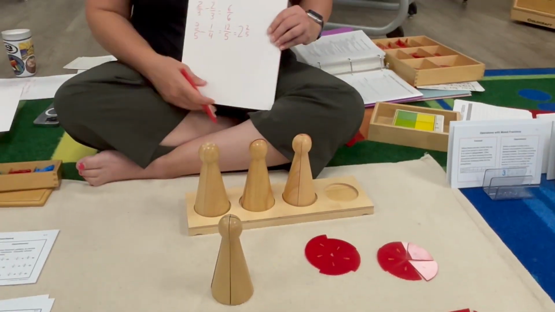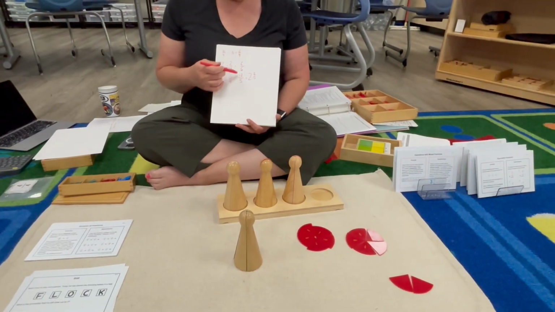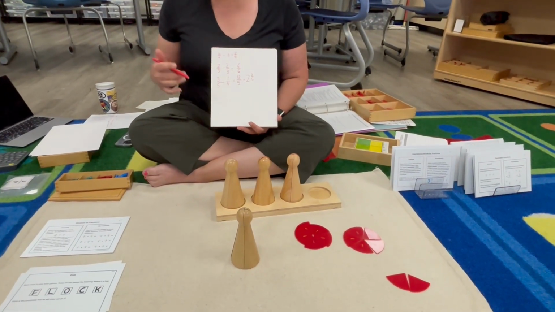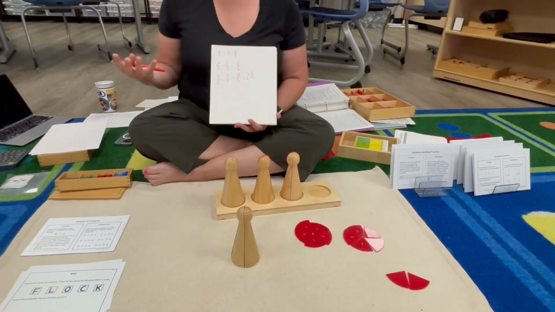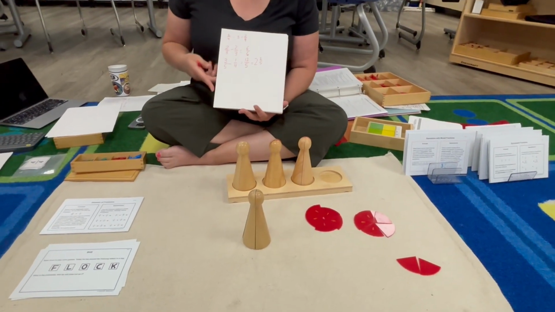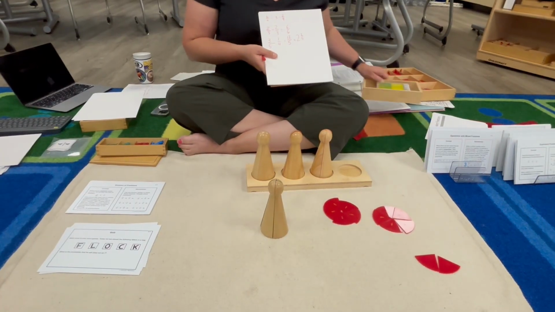And so they'll keep doing these problems and eventually start to notice, oh, this times this is that. Ah, interesting. Then we can come back and we can talk about the algorithm for doing this work. I don't know, I think fraction division might be one of the most confusing things to really understand.